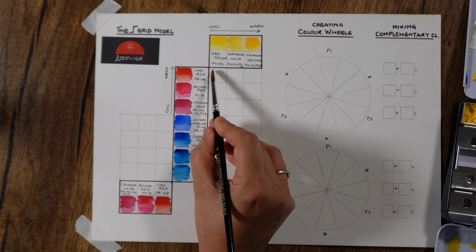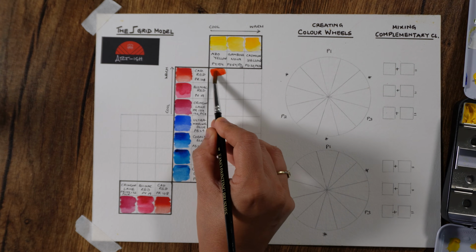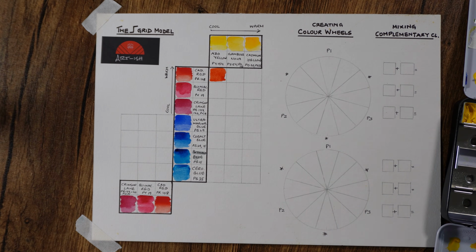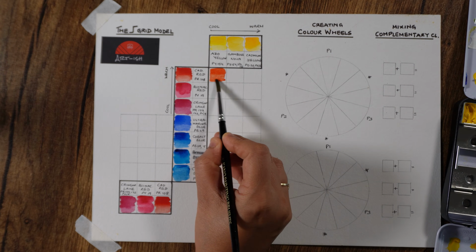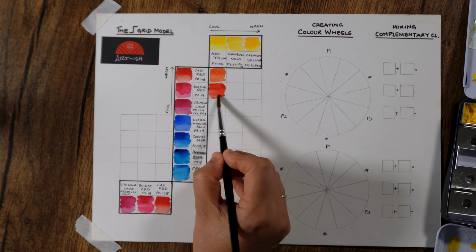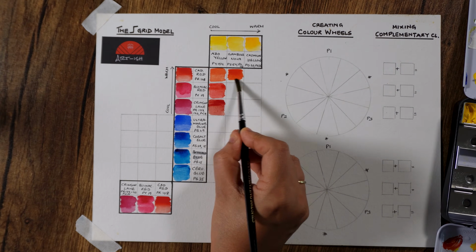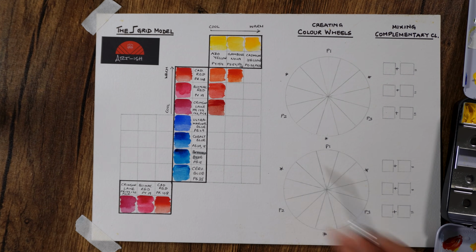First, I mix a cool yellow and a warm red, and as expected, the resulting secondary color is an orange. And as you continue to mix the different yellows with the reds, you will get an interesting spectrum of various oranges, ranging from light orange to bright vermilion, gold orange, rust, to more muted dull oranges.